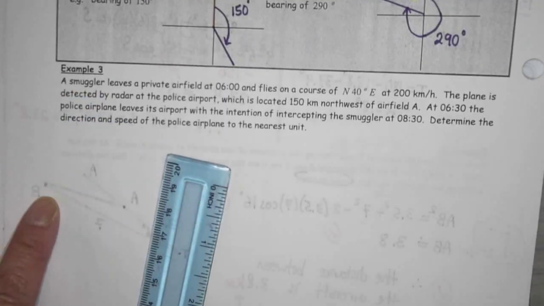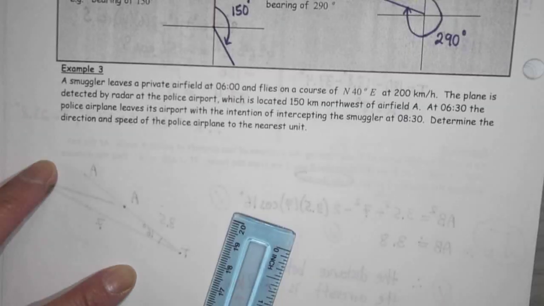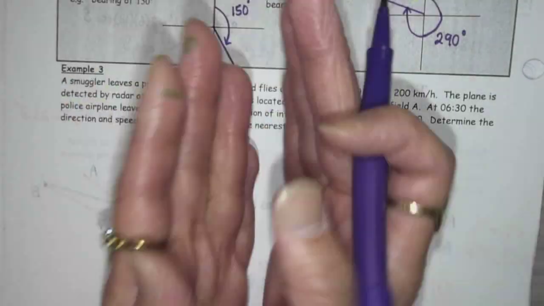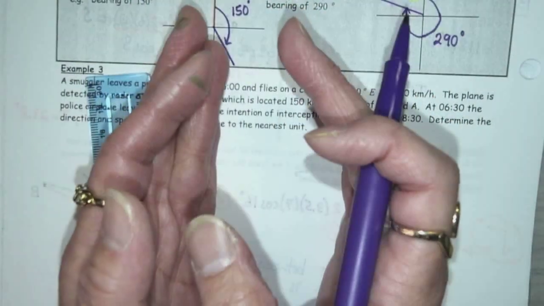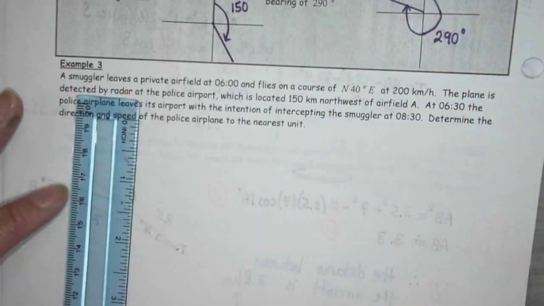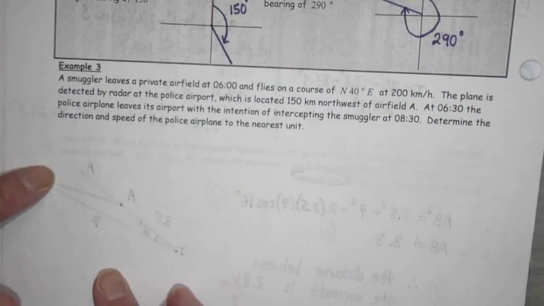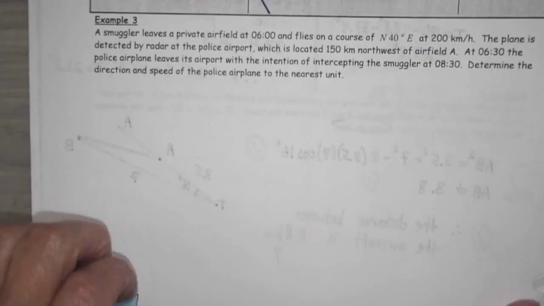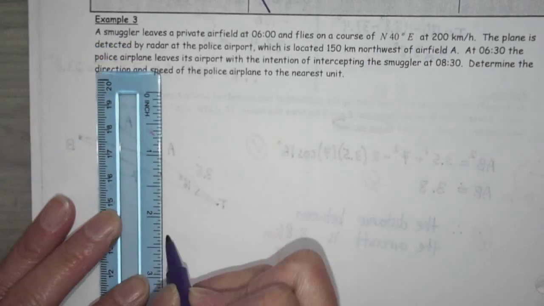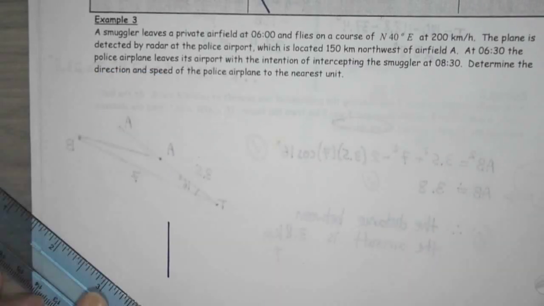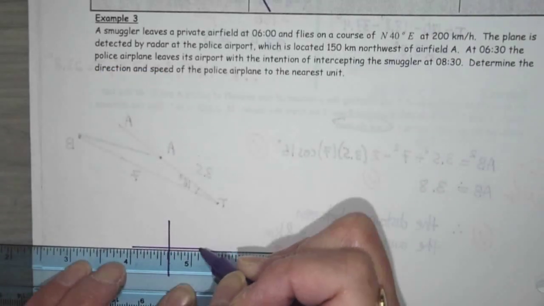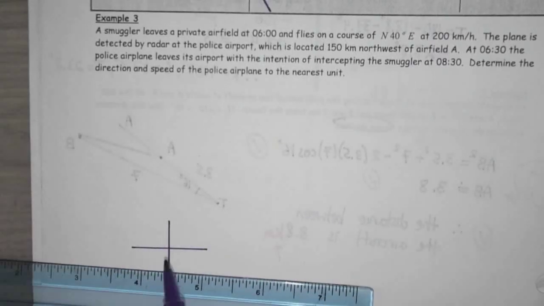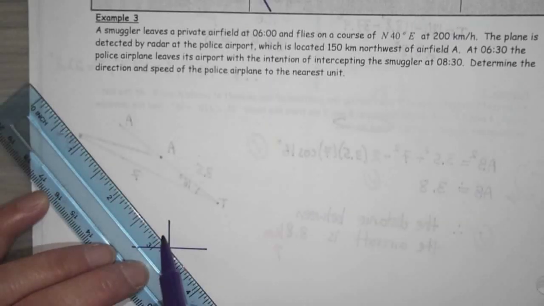I'm going to start a little bit off, because I have to have the smuggler and a police airplane, and I know the police airplane is northwest. Typically, if you're doing this on rough paper, I would just do the diagram right in the middle of the page, because I don't know which way it's heading. I've got the smuggler, and the airport is going to be over here. So I'll show you where I am on the page. I'm going to go like this, and I'm going to do somewhere down here. Northeast, southwest. Make it nice and big so you can read. People make this really small, like they're trying to save space, but I need to be able to put an angle here and then fill in the angle.